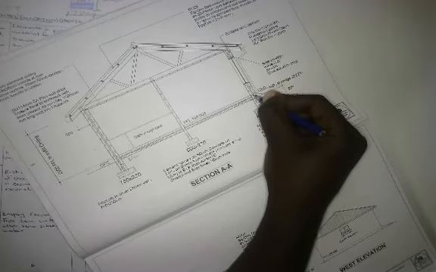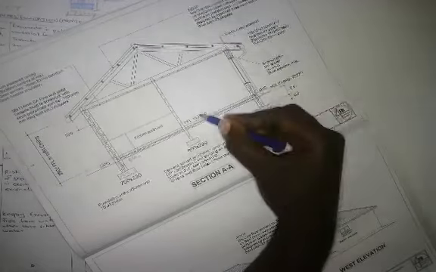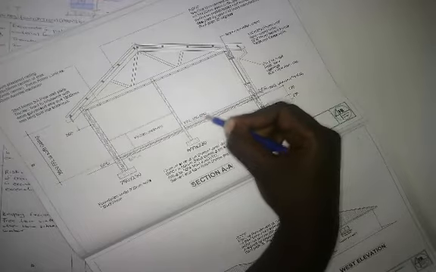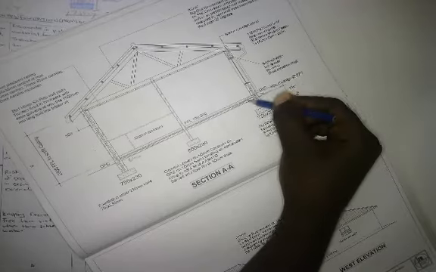But now you'll find that in this drawing it says your foundation wall ends at finished floor level. For this exercise, I would like you to go only up until DPC level, which is this one.